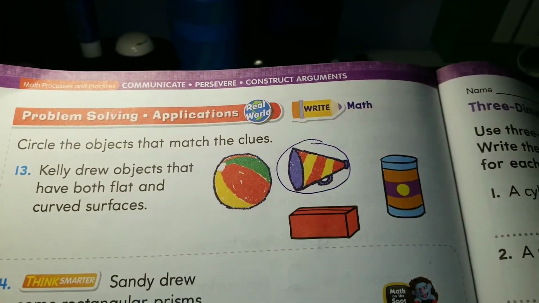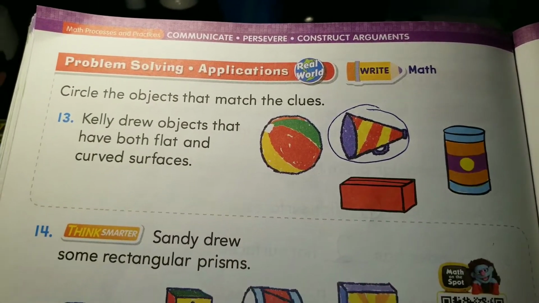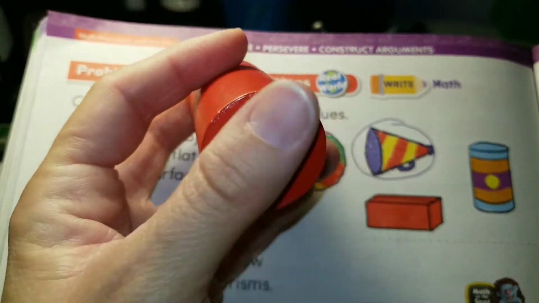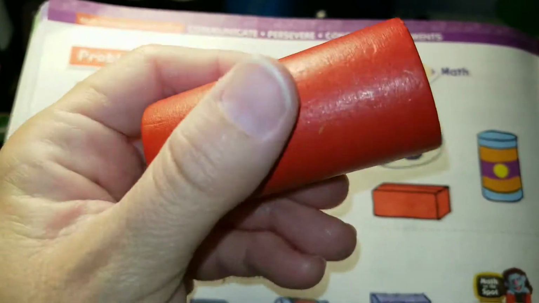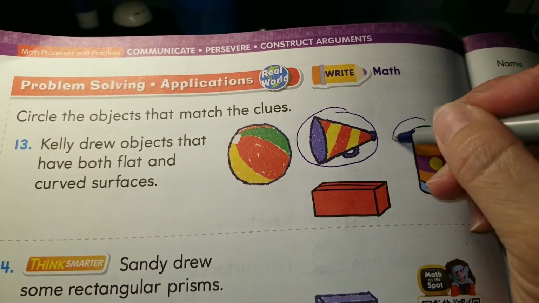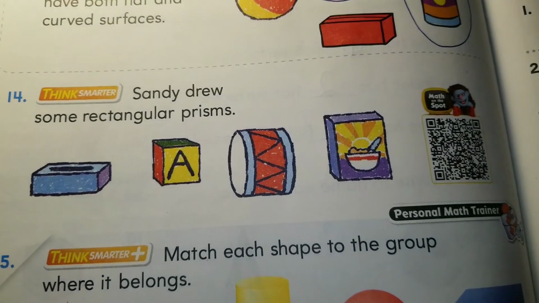We circle the cone. How about the cylinder? Could it be a cylinder too? Yes, because the cylinder has flat surfaces, but it's also curved. All right, so we also circled the cylinder.